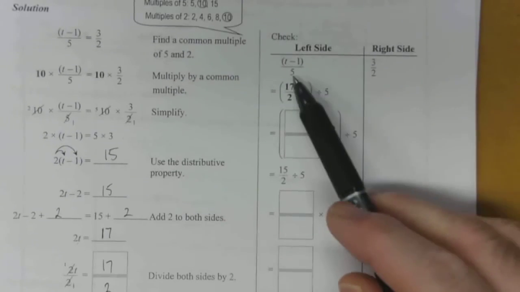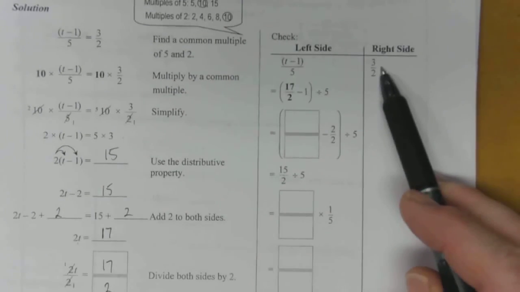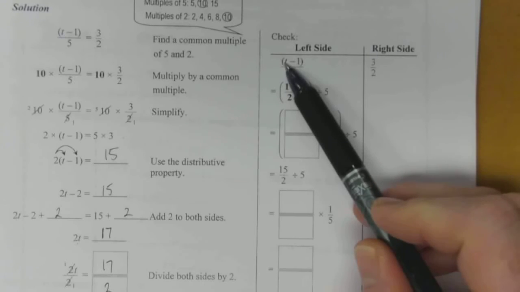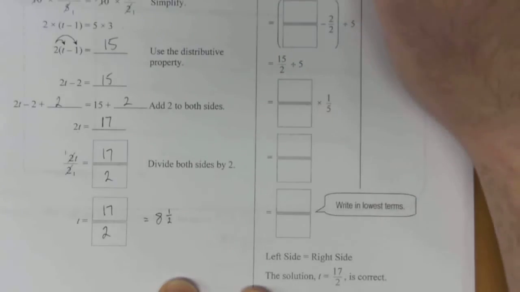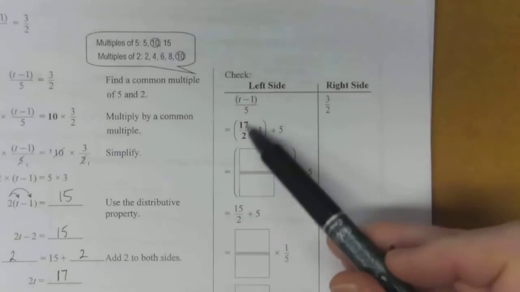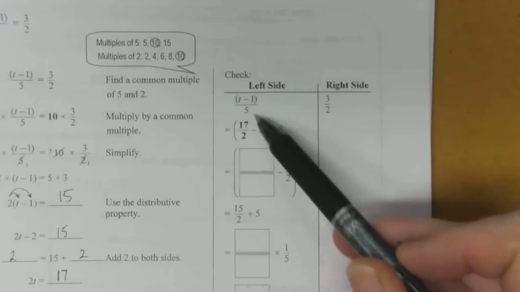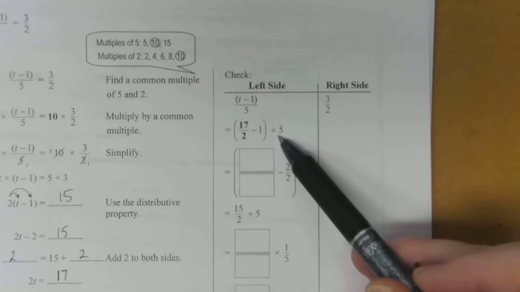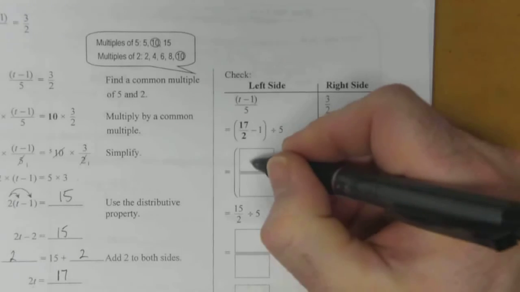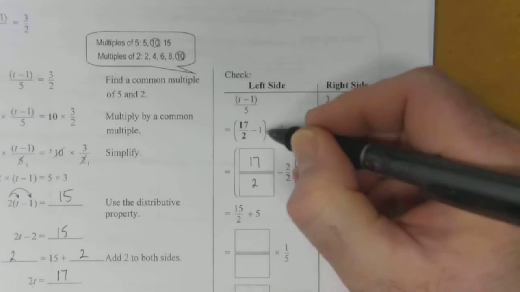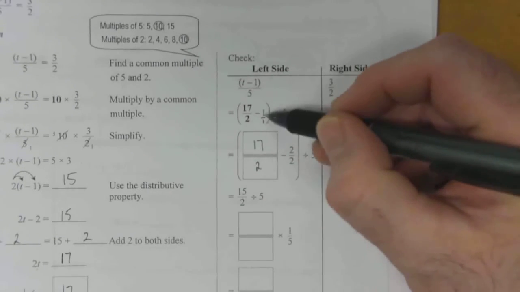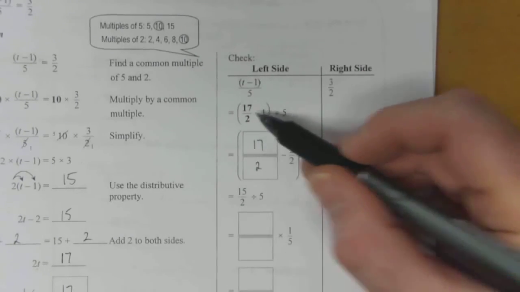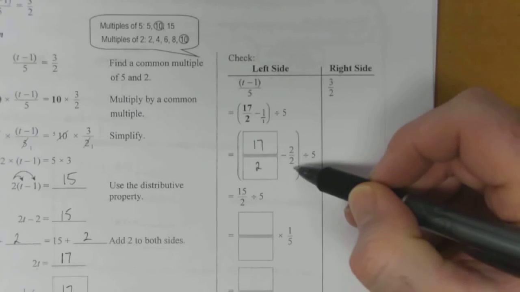So check your answer, original left side, original right side. Wherever there's a t, substitute in your calculated value of 17 over 2, and then solve it. So 17 over 2 minus 1, all divided by 5, is what the new left side looks like. So 17 over 2 minus 1, so that's like 1 over 1. We need to have a common denominator in order to do a subtraction. So I'm going to multiply top and bottom by 2.